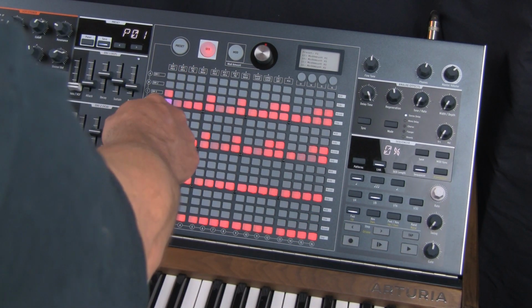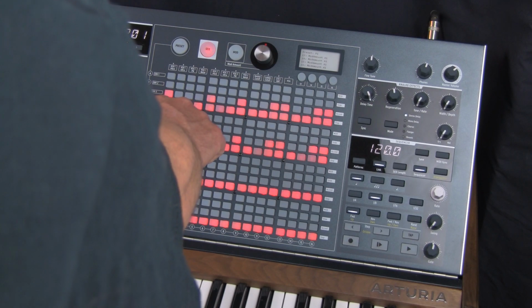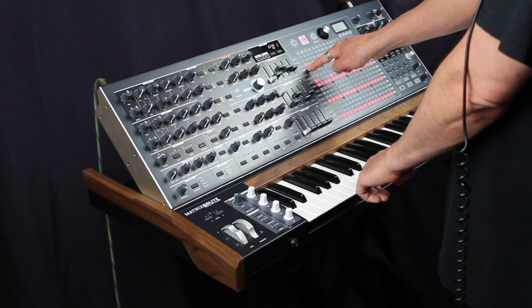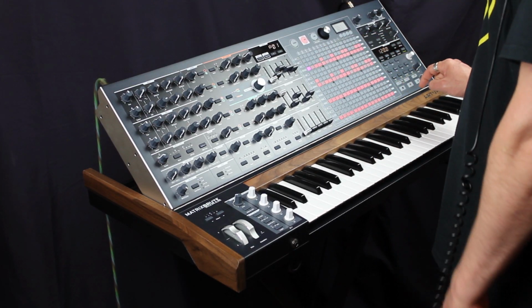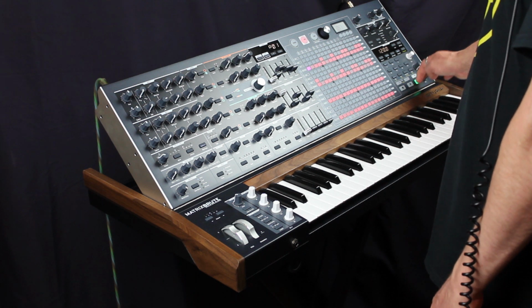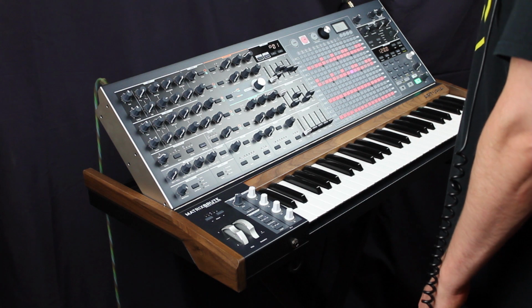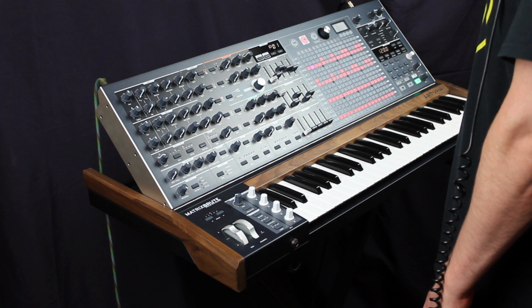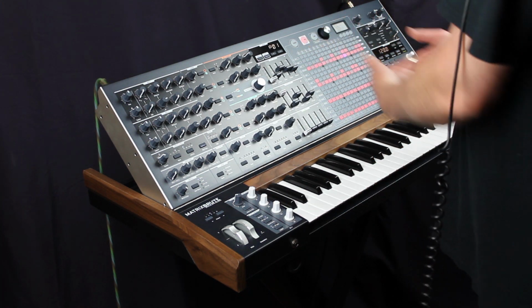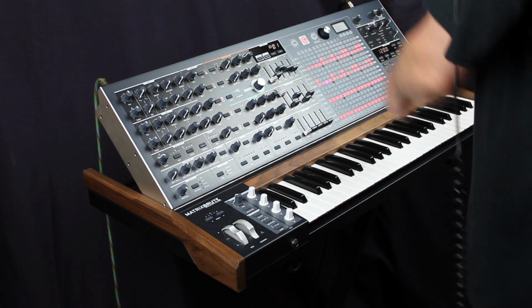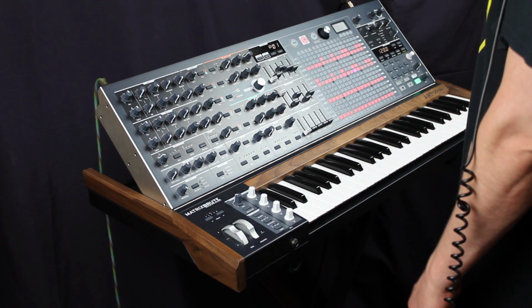So if I want to change this note, all I have to do is hold that button and then choose a different note. Now it's going to be different. And I have to re-accent it, but the tie seems to work still. That's weird.